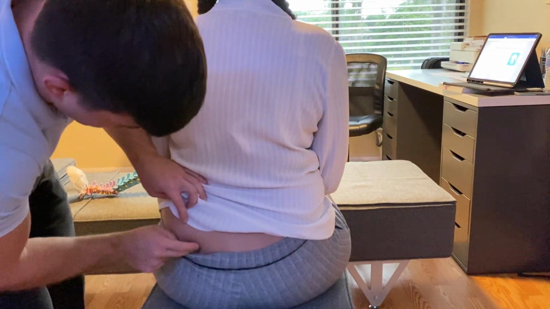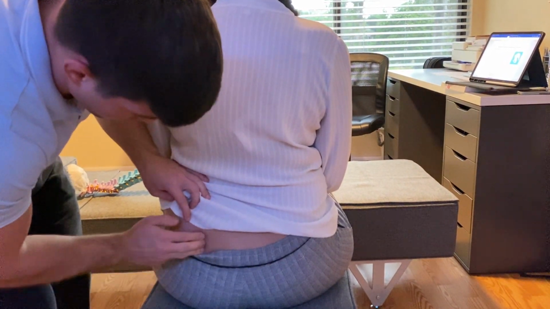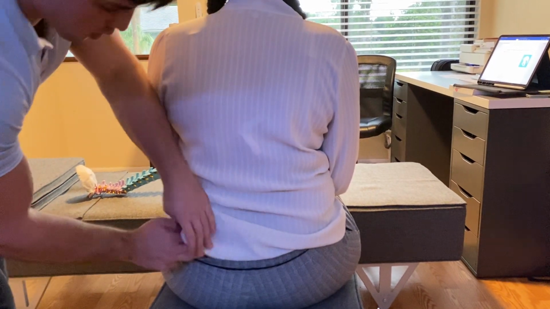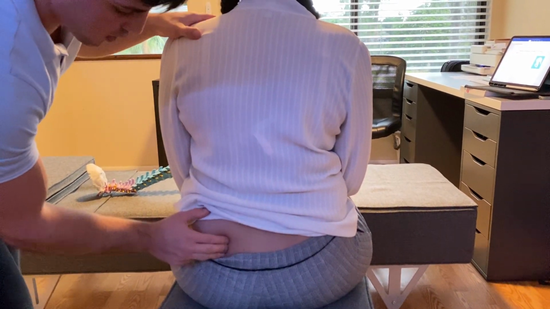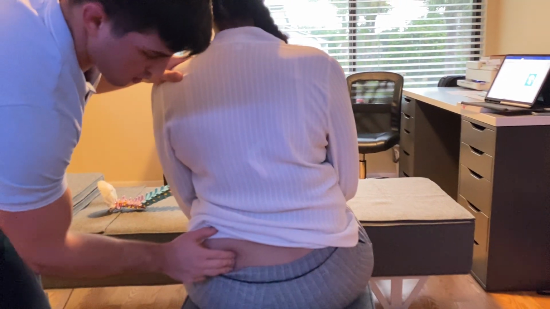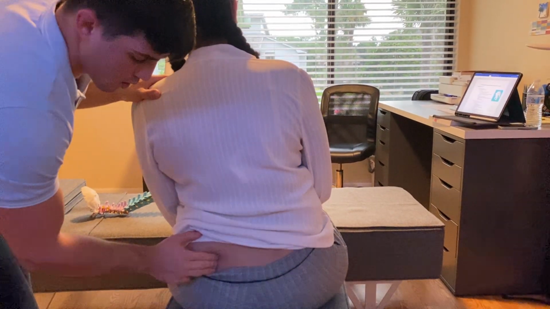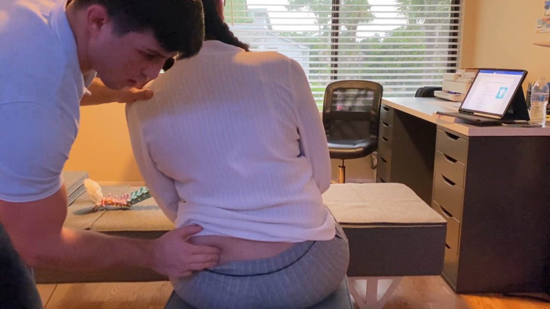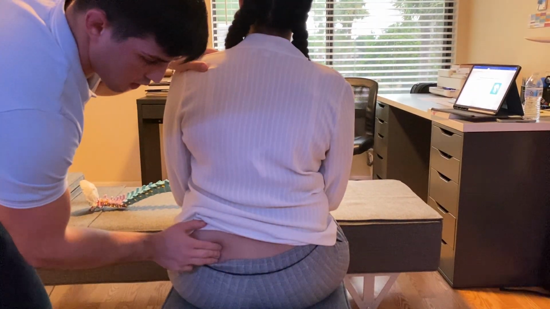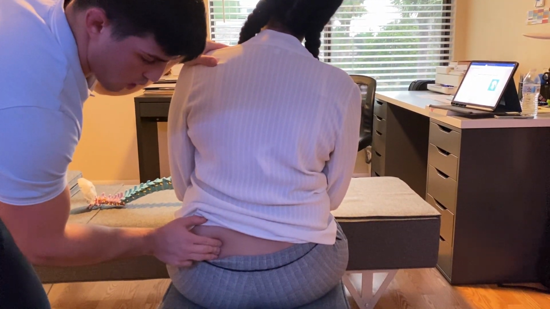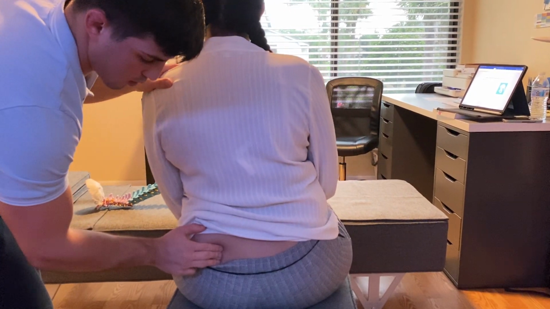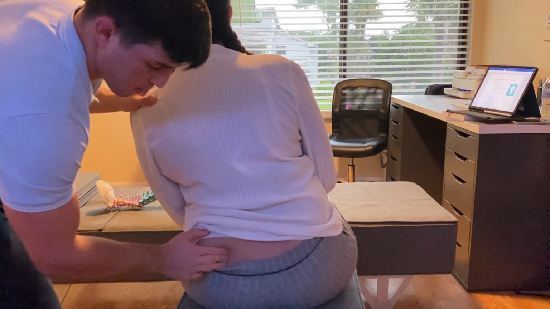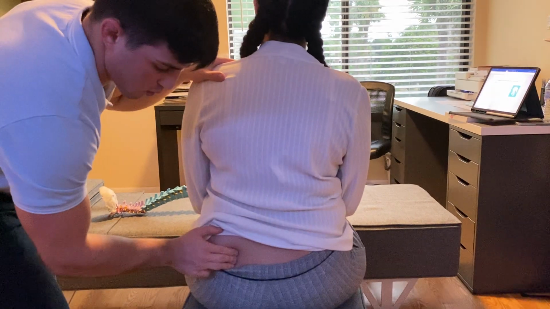Here, I'm going to put a finger in the joint. Okay, and then all I'm doing is feeling for the motion. So when I rock her laterally, the joint should close and the PSIS should come up. When I go medially, it should open and it should rock down. So close, and PSIS goes up, and open, and PSIS goes down.